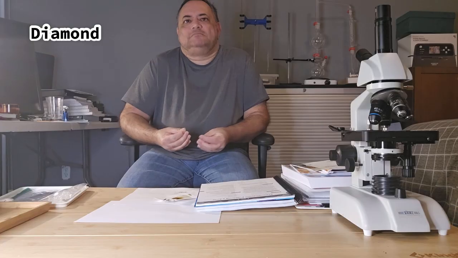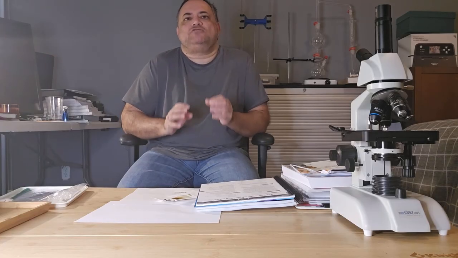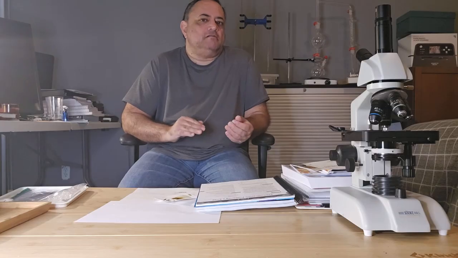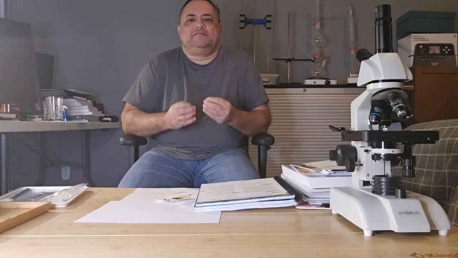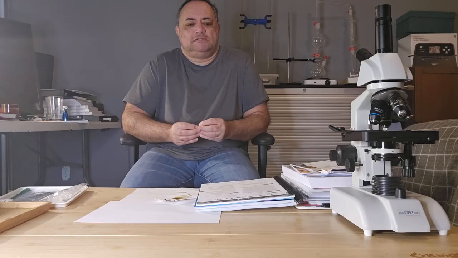One allotrope that everyone knows is diamond, where each carbon atom is tetrahedrally bonded to 4 other carbon atoms. And this forms a rigid, transparent, and incredibly hard structure. Another allotrope of carbon is graphite.